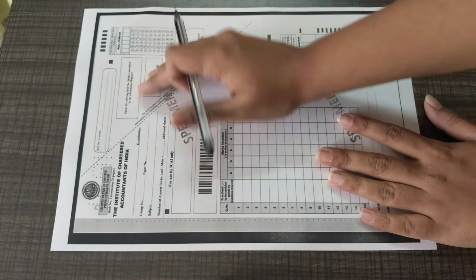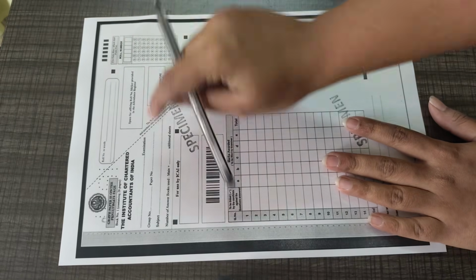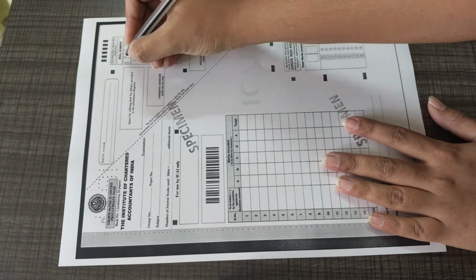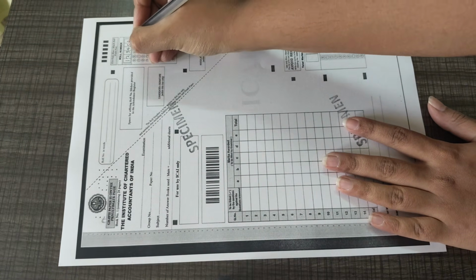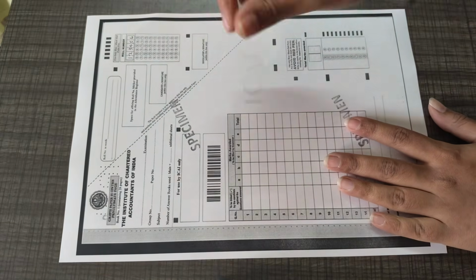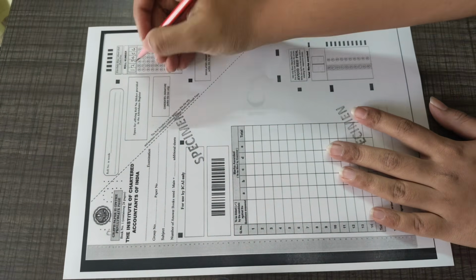Okay. So first you have here the roll number. So this is very important. If you do this wrong, the entire paper will not be corrected. Let's, for instance, take it as 1, 2, 3, 4, 5 and 6. And now you have to fill this place. So you have to fill it with the HB pencil and not the pen. Okay.